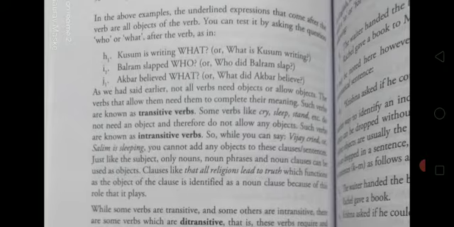Some verbs like cry, sleep, stand, etc. do not need an object and therefore do not allow any object. Such verbs are known as intransitive verbs. This is the distinction between transitive verbs and intransitive verbs.